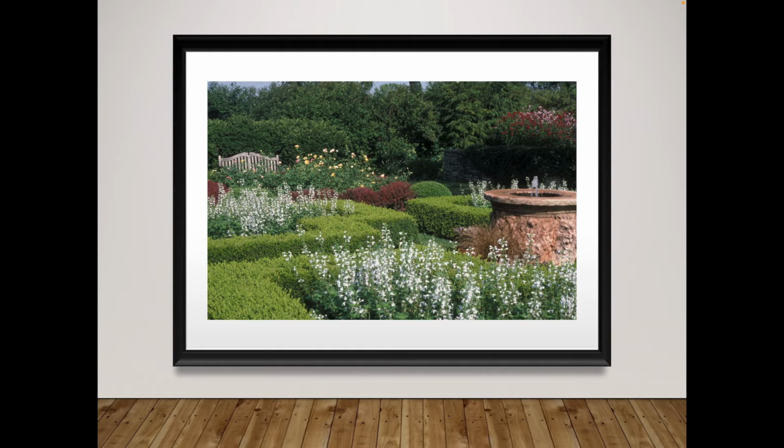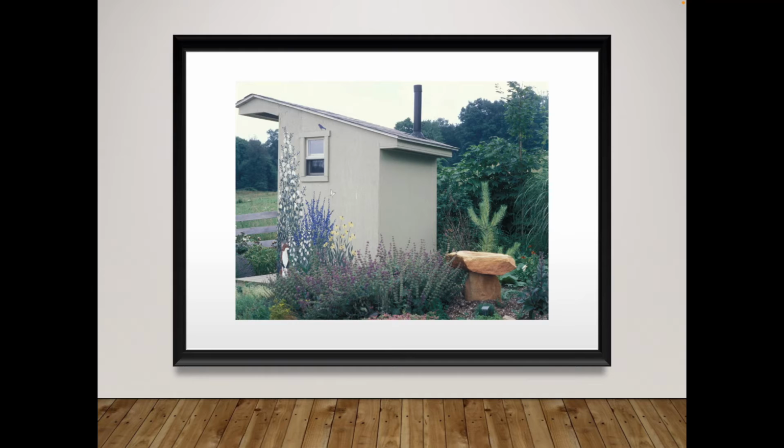So take a look at this picture and think about where the lines are. We see some straight lines here, but we also see curvy lines here. We see some curvy lines back here. But what's the general concept that you get? Do you feel that this is more formal or more informal? And what about this one? Here we have a lot of straight lines on the building, on the fence. Does it make you feel more formal or informal because of those straight lines? Or does the almost random placement of the plants make it seem more informal?